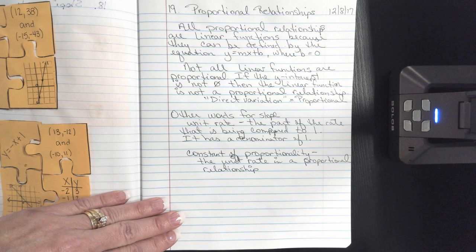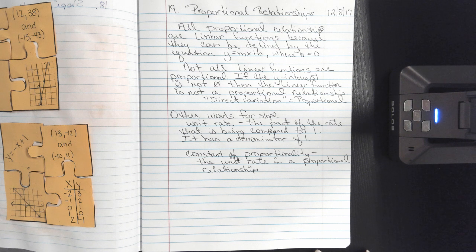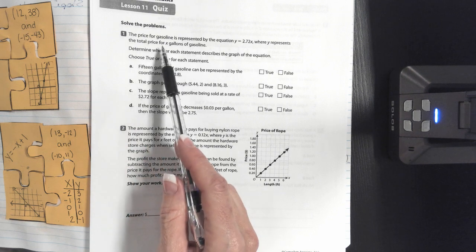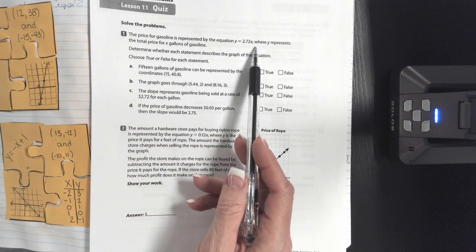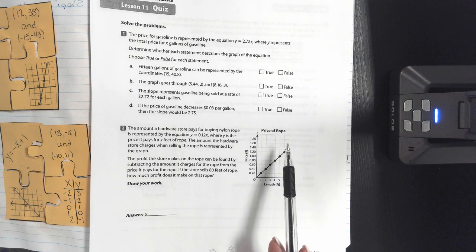All right, now that's all that we're going to put in our journal. What I want you now to do is to click that you have completed this assignment in Google Classroom, and then I want you to pick up beside the basket. It says Lesson 11 Quiz. It's not a quiz, but it is an assignment that I want you to work through, and it just asks some information about, like number 1, it says the price for gasoline is represented by this equation. And then it goes through giving you some situations just to answer true and false. Okay, so we can do that.